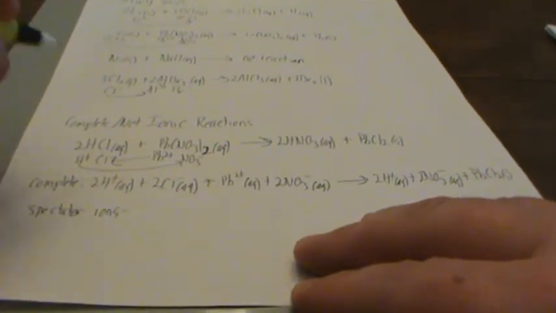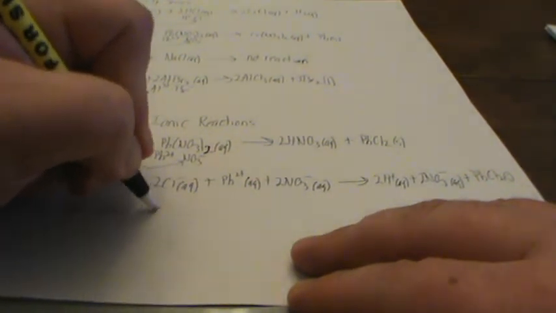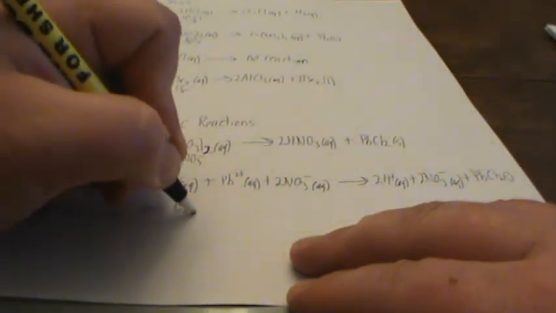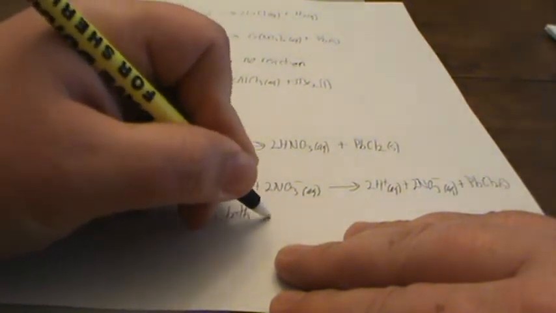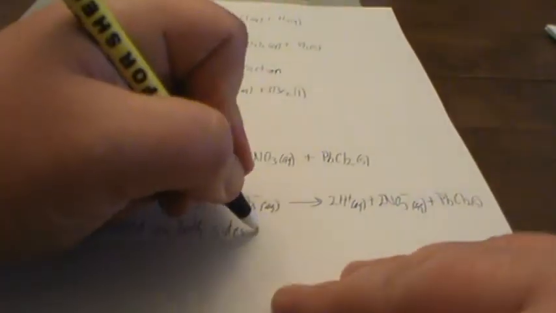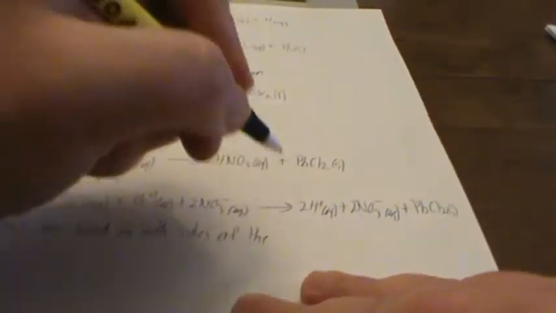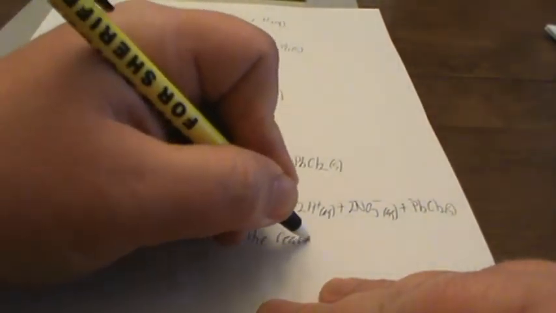Okay, spectator ions. Ions found on both sides of the reaction. Now, spectator ions are just like spectators at a sporting event. They're just there, they're not doing anything. They're not scoring any points or anything like that. And spectator ions will look exactly the same from the left-hand side to the right-hand side.